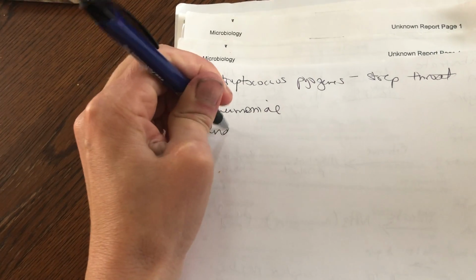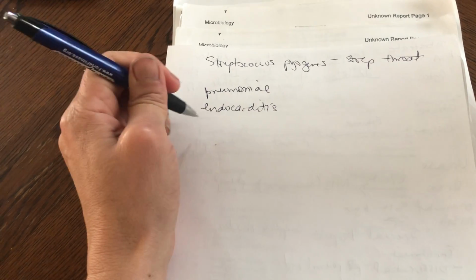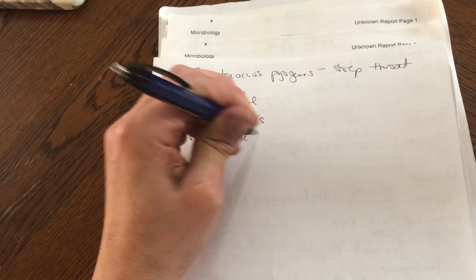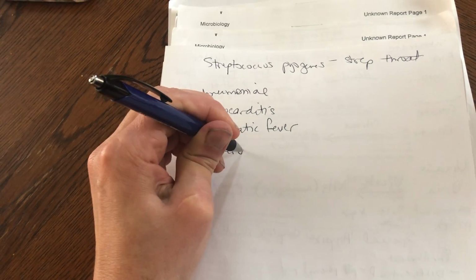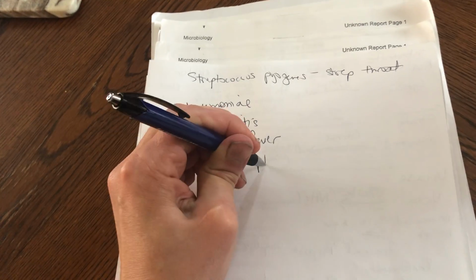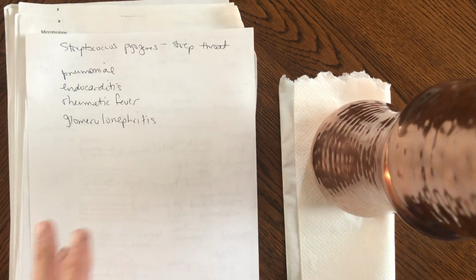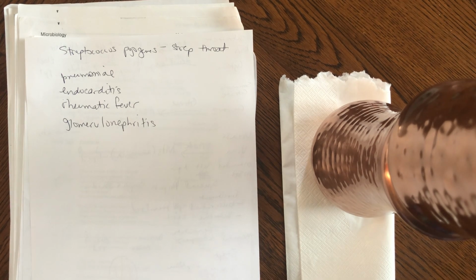You can get endocarditis, which is an infection of the heart and heart sac. You can get rheumatic fever. And glomerulonephritis. So super, super important that if you think you have a strep infection, you get it checked out, that you get that throat swab. And then if it turns out that you do have strep, that you get it taken care of, because you can get a whole host of these other secondary infections that could kill you or cause you to be even more immunocompromised.